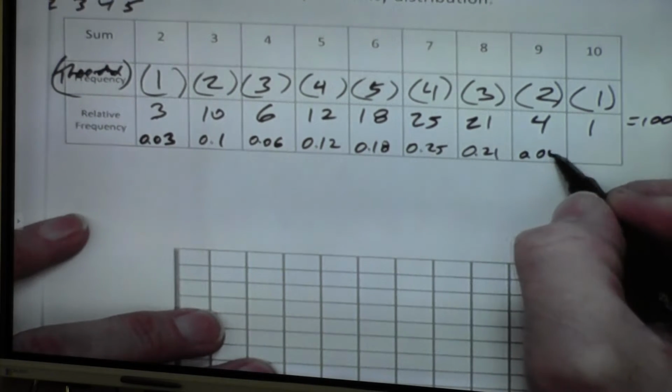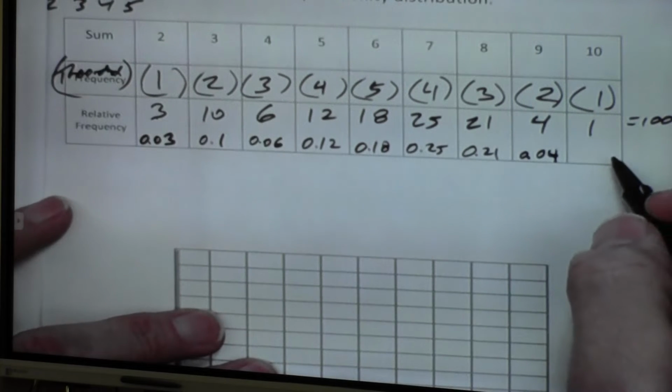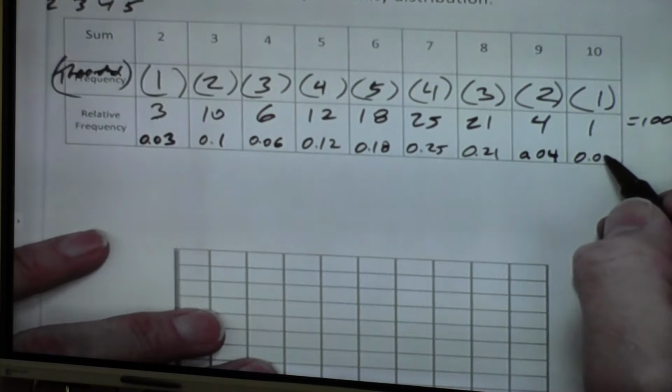Not too hard with 20 either, because it's just multiplying by 5. But you get a calculator to use with it. Okay.